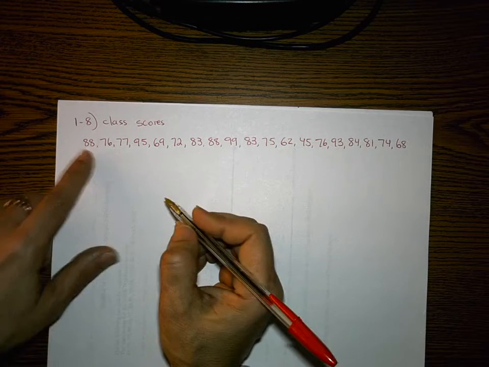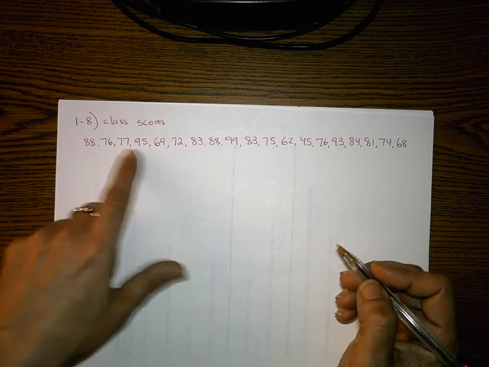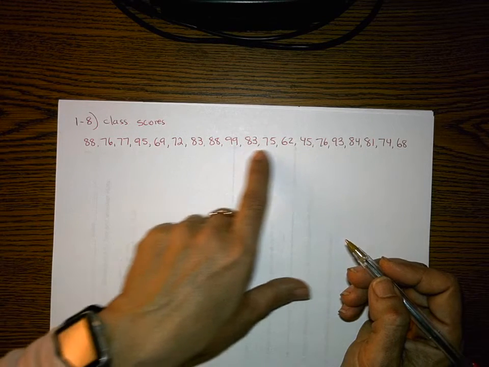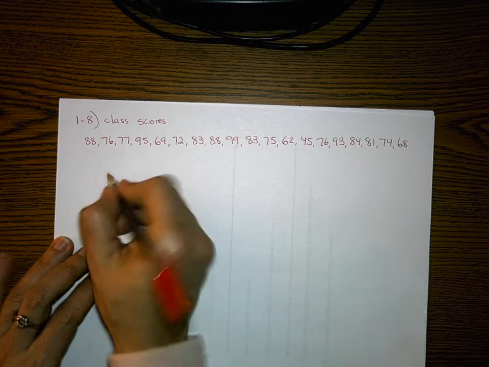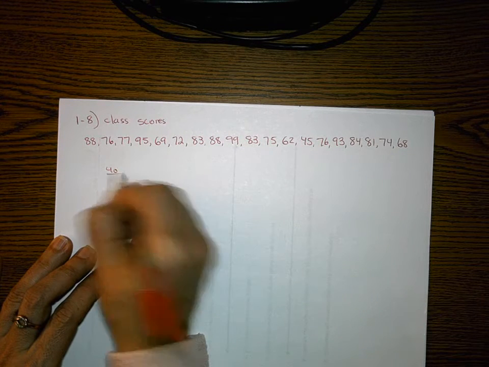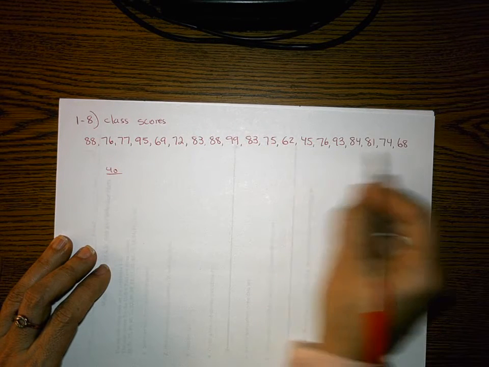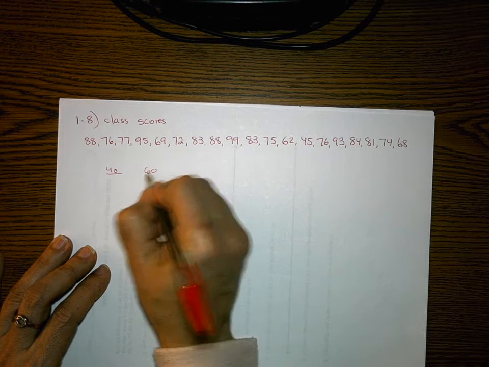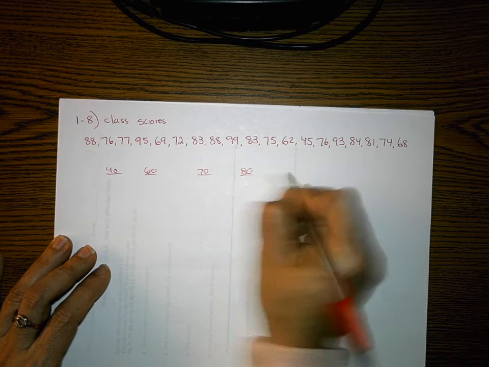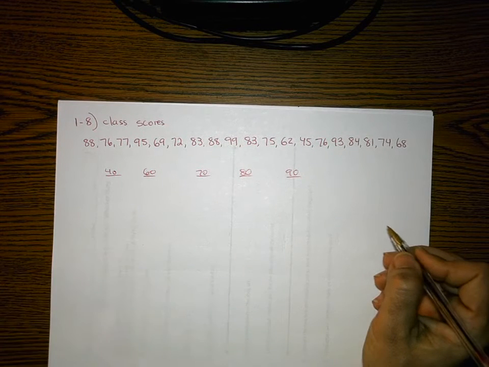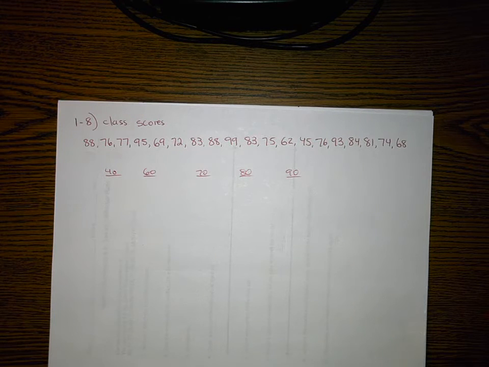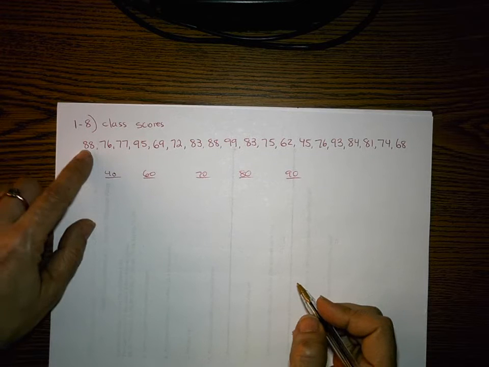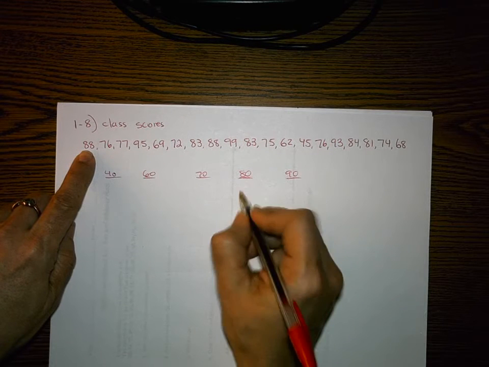I see 80s, I see 70s, 90s, 60s, and 40s, and there you go. It helps you a lot if you put the 40s. Do I see any 50s? I see 60s, 70s, 80s, and 90s. So I am just sorting. I haven't even started putting the data in order and looking for anything. I'm just sorting the numbers. An 88 is going to go here under the 80s.